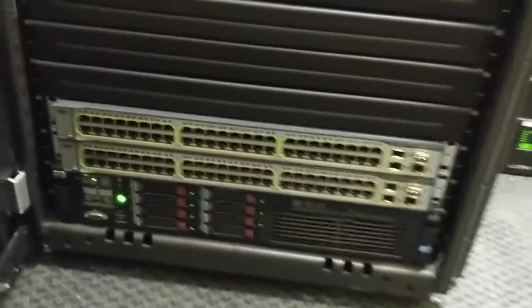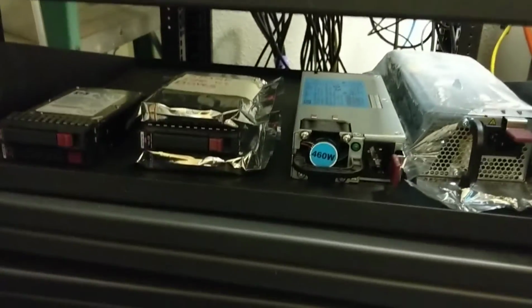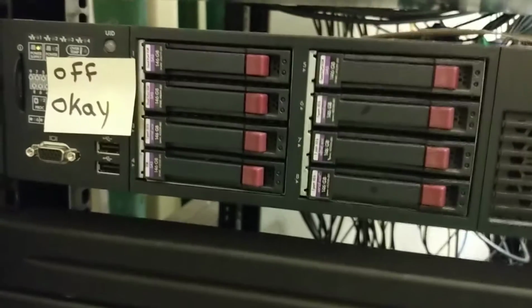This one down here is crunching on shapes and trajectories of meteors. A couple spare switches, more spare parts, spare server. It's off.